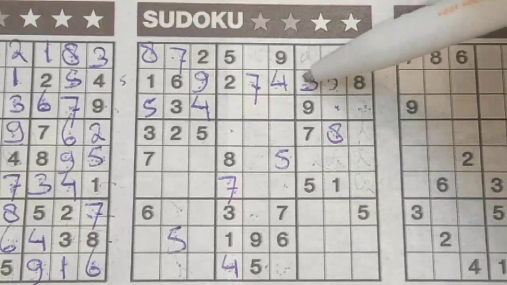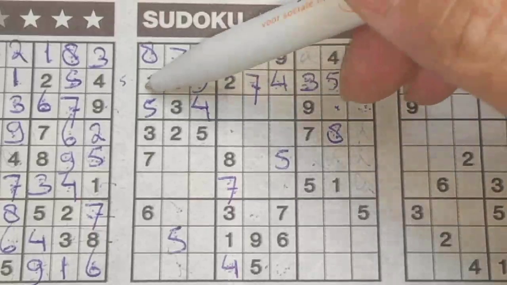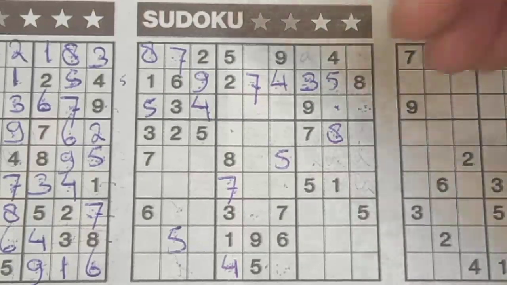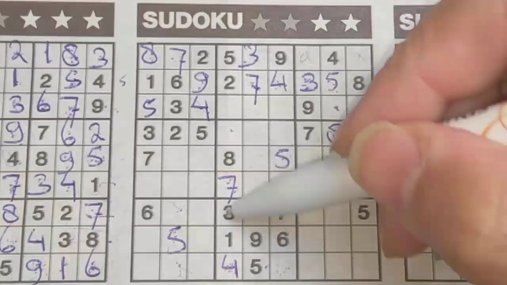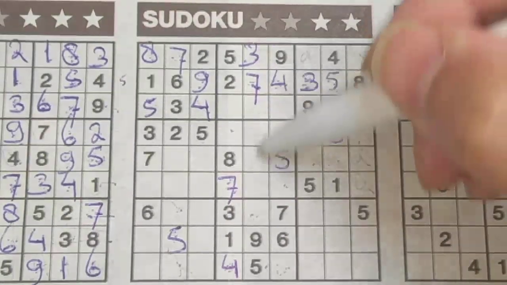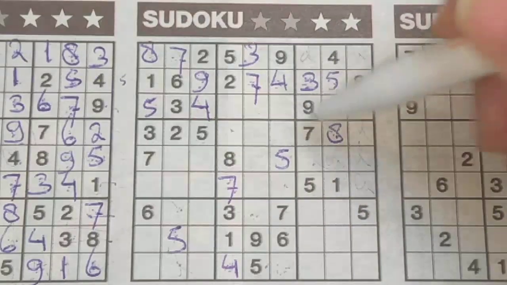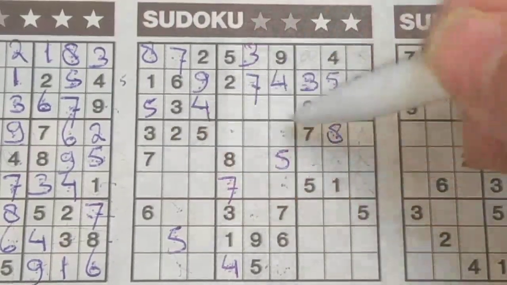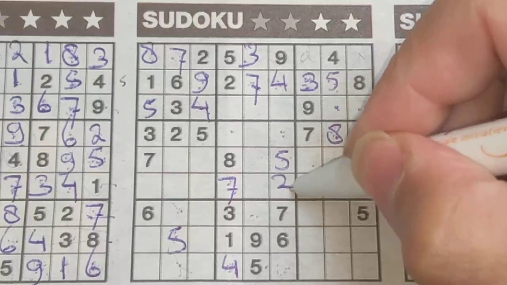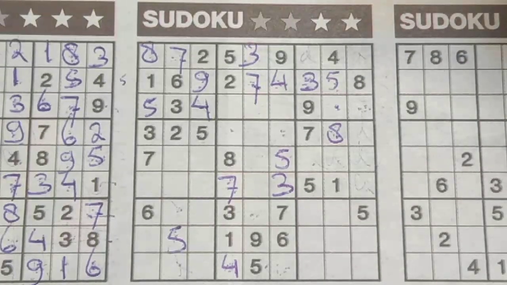A 3 in this row, a 3 in the middle row, in the row above. So in the first row, the only place for the 3 should be there. A 3 in this column, a 3 in the middle column, so in the column next, the only 2 places for the 3 should be here or there. But I see a 3 here, no 3 there, the 3 should be here.